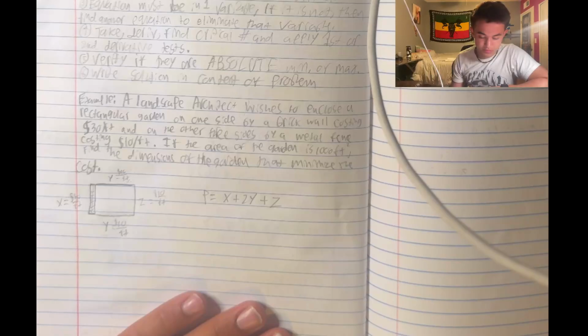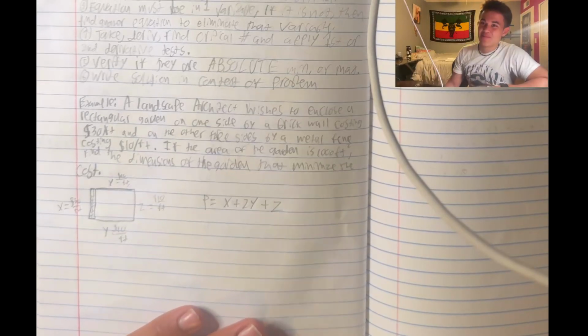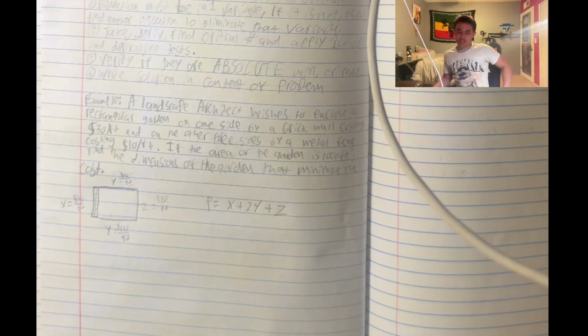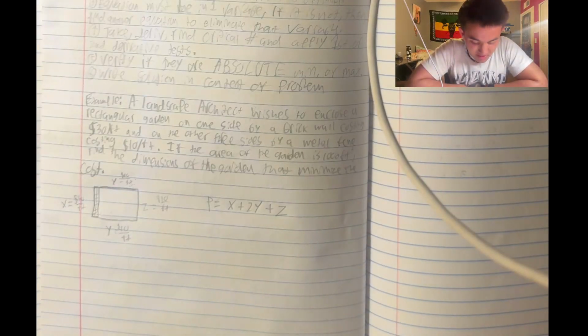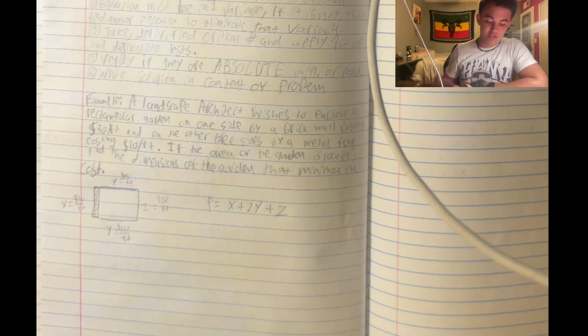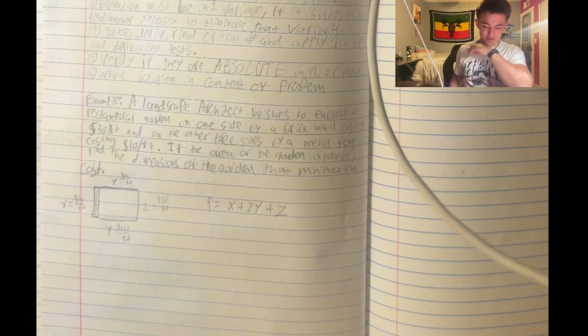Man, I really don't want to pull out the key. I'm trying to think about this. Okay, so Z times Y is equal to 1,000. And Z should be equal to X, right?